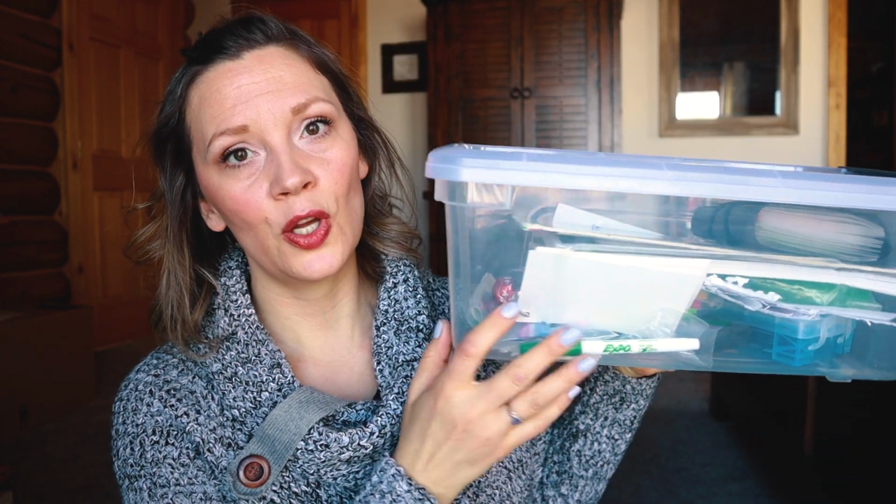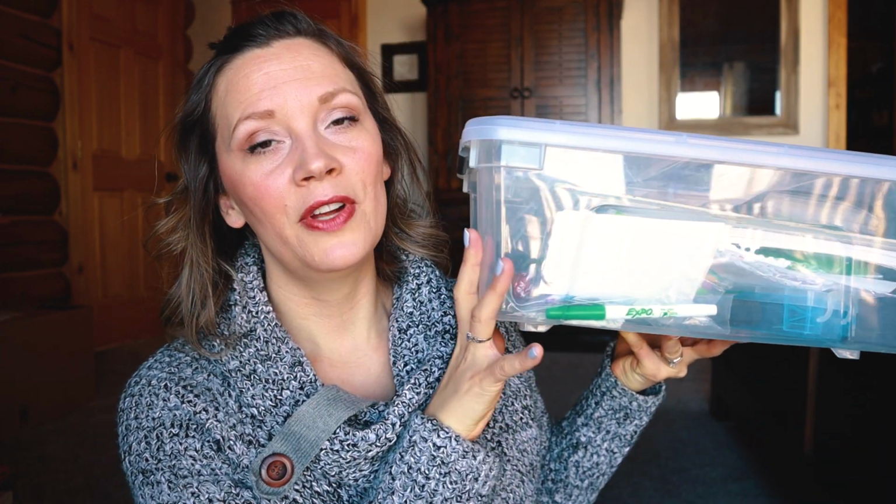And so what I do is I have this tote that has all of his All About Spelling things in it. And I'll show you what we've got here. He is working on level 2 right now. So I keep my teacher's guide in here.